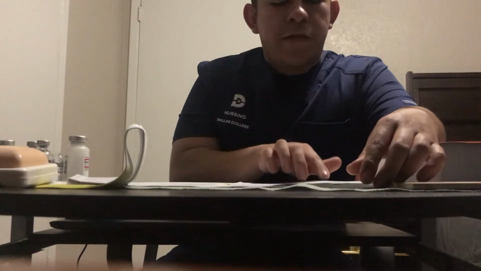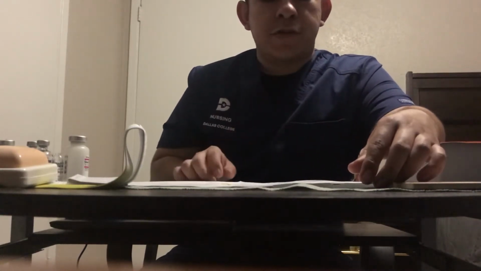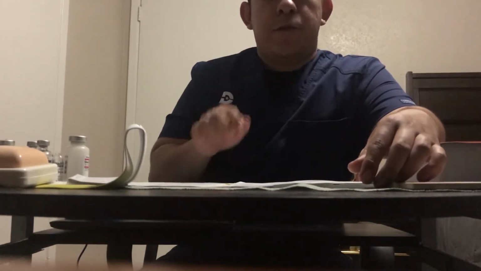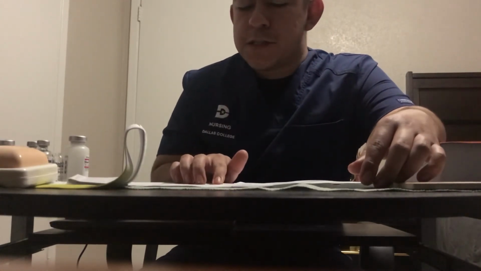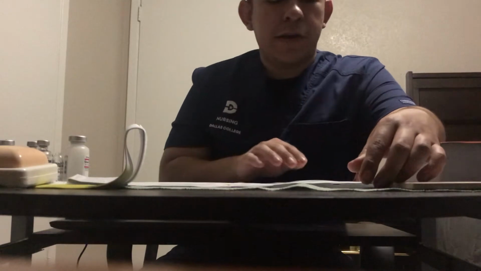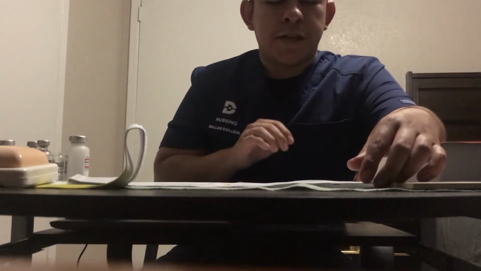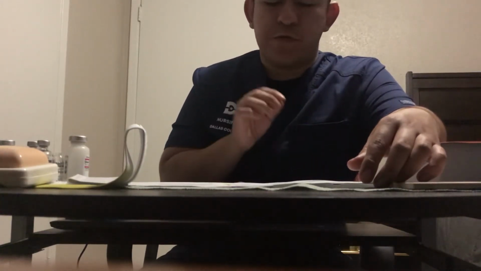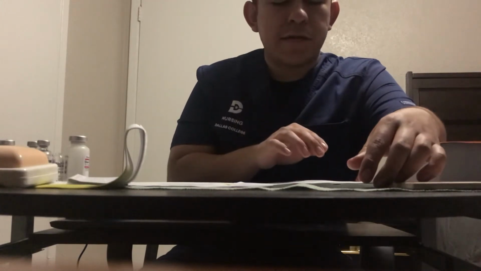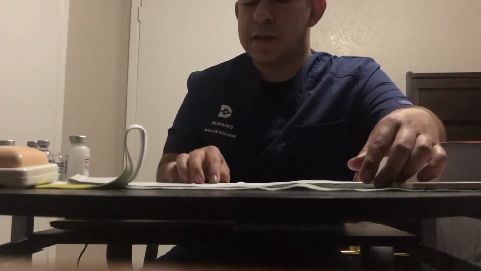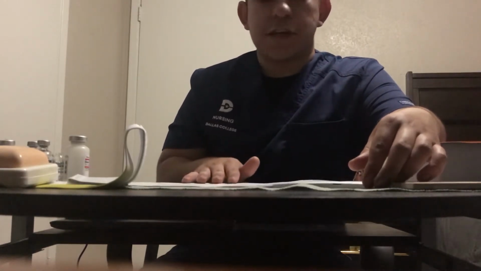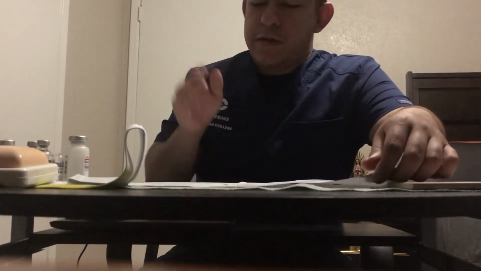Next up, we have PPD 0.1 mLs intradermally today. Read in 48 to 72 hours. That matches as well with what is in the record. Lastly, we have NPH insulin 12 units sub-Q before breakfast, as well as sliding scale regular insulin sub-Q AC and HC. And that is also in the medication record, all for 700 hours.